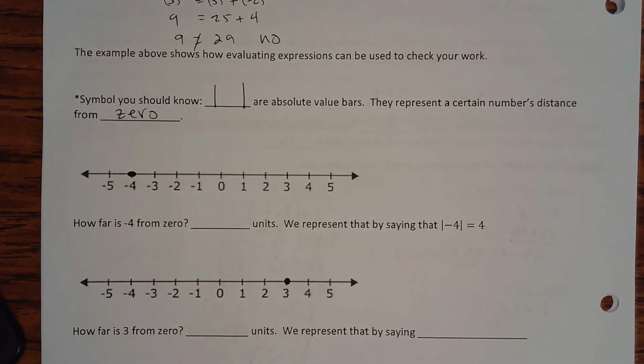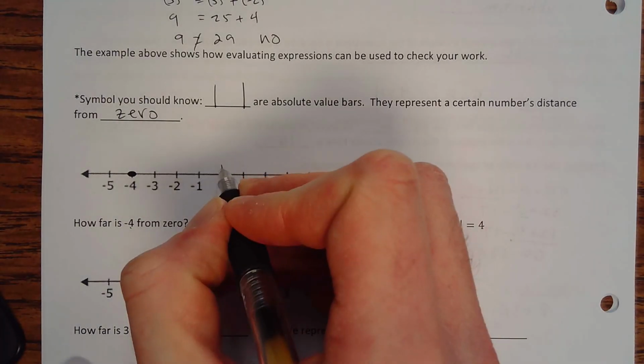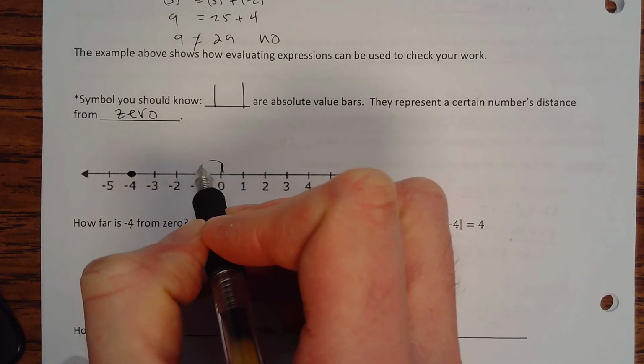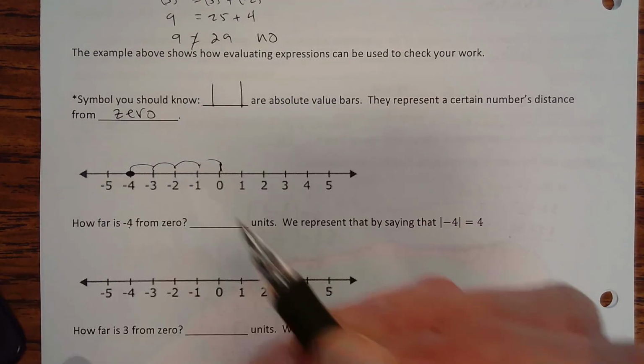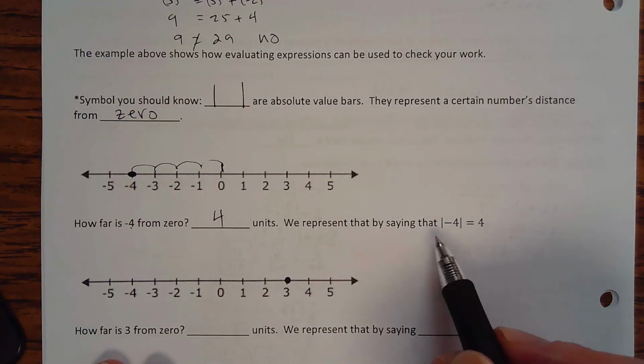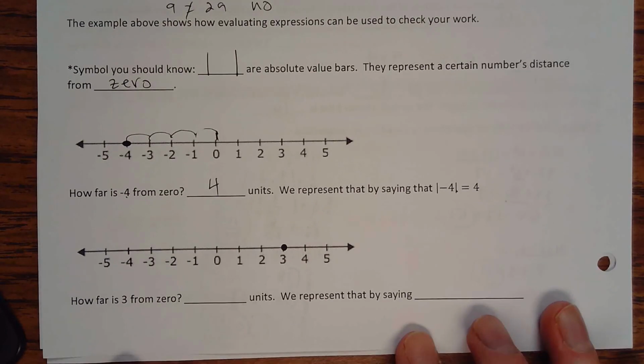Okay, so how far is negative 4 from 0? So here's 0. So we go 1, 2, 3, 4. It's 4 units from 0. So we would say that the absolute value, those bars, of negative 4 is 4.